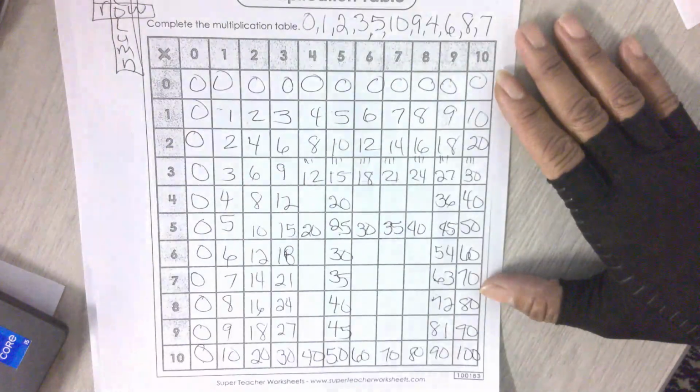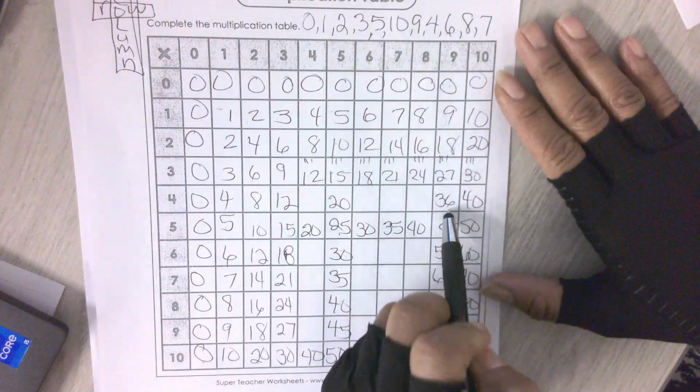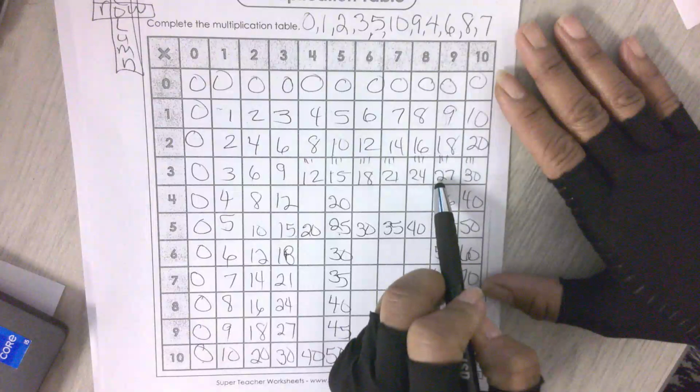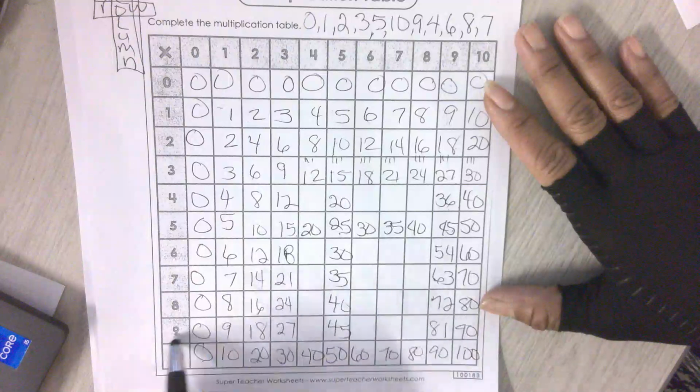The last thing to remind you about the 9s is that any of the digits adding together will always add up to 9. 1 plus 8 is 9, 2 plus 7 is 9, 3 plus 6 is 9, 4 plus 5 is 9, and so on. Now we're going to go ahead and do the rows with the 9s.